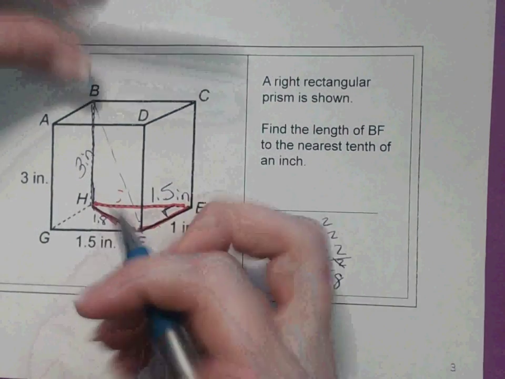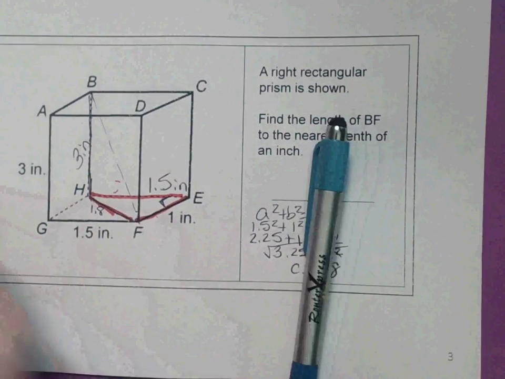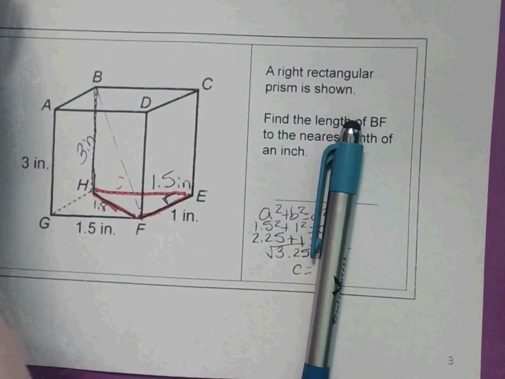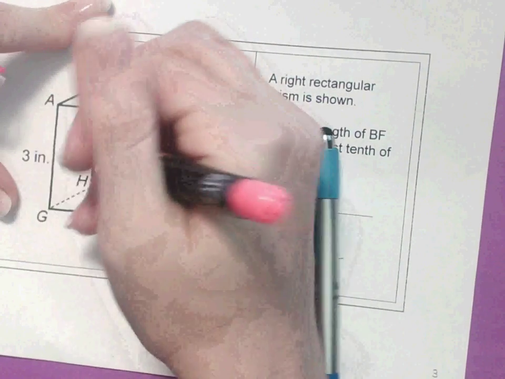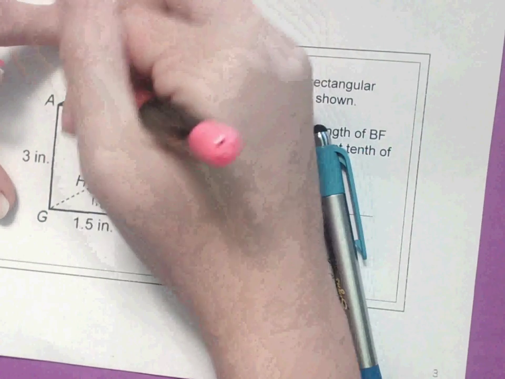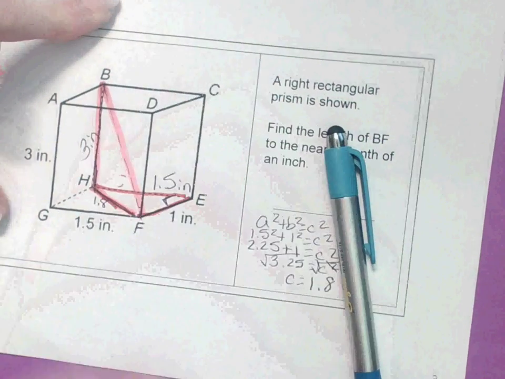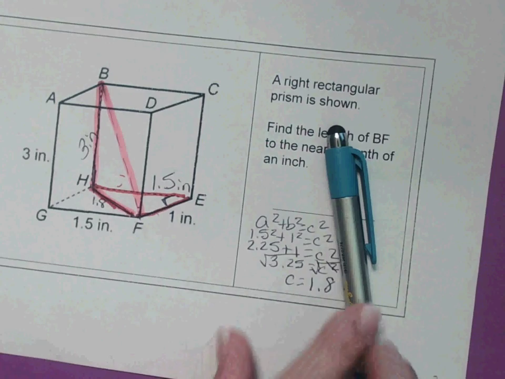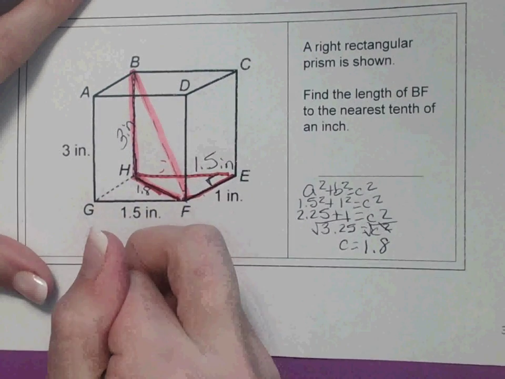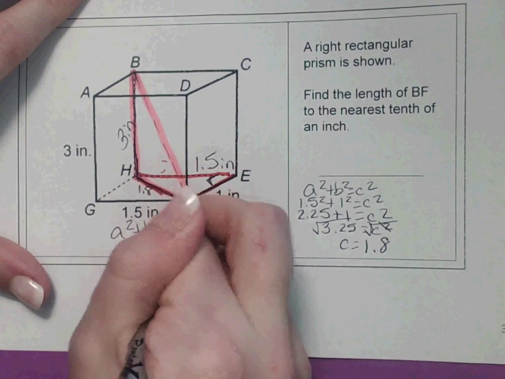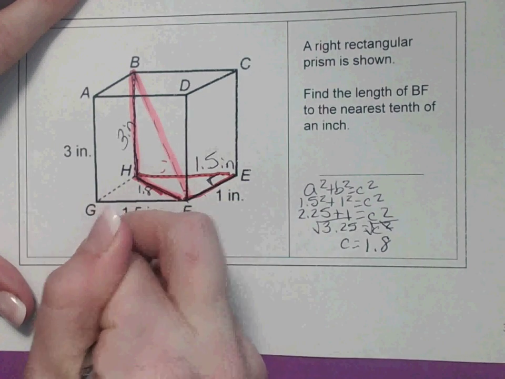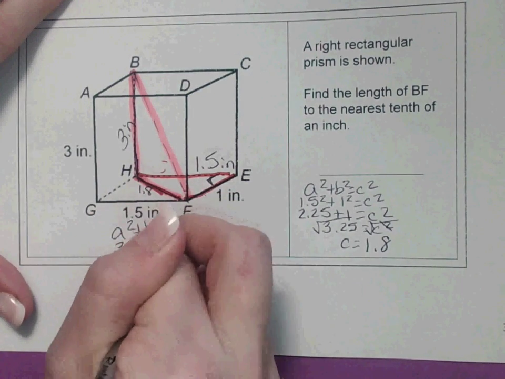Now I have my two measures. I'm going to trace them in pink so you can see them. I've got this side, I've got this leg, and we're going to be looking for the hypotenuse. So I'm going to have to do another a squared plus b squared equals c squared. I've got 3, and I've got 1.8.